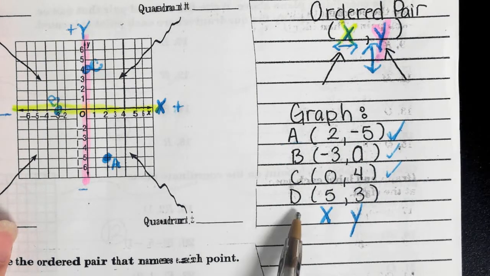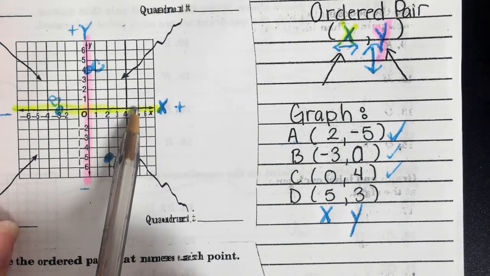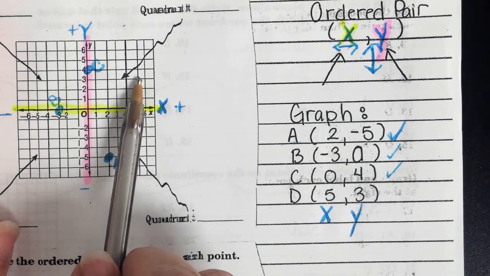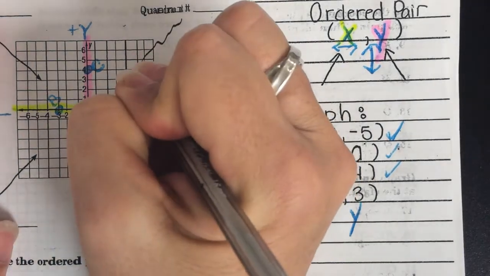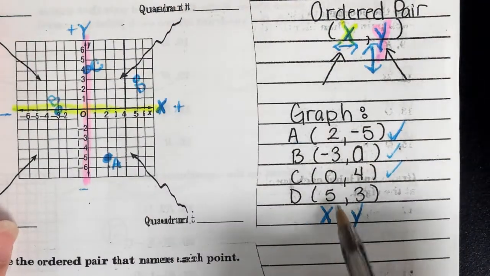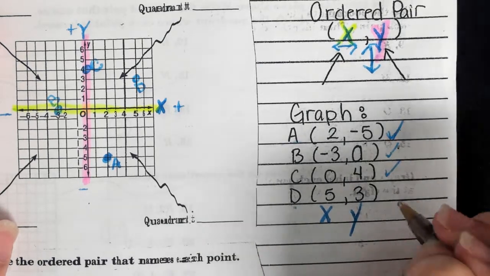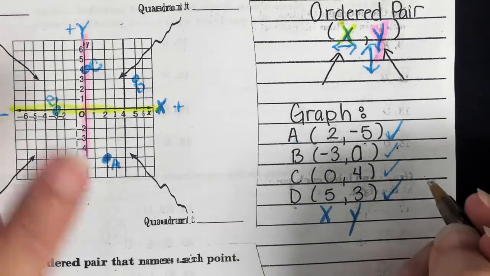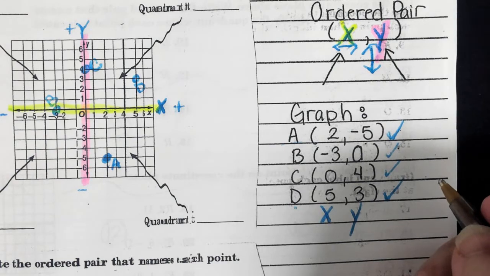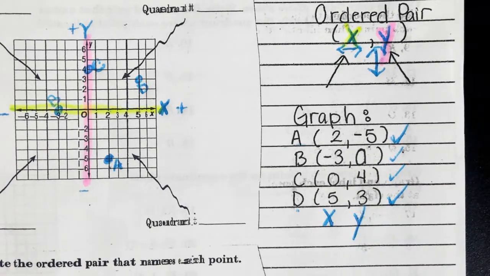Okay. And letter D, they want positive 5 and positive 3. One thing, make sure you always give it that letter, because without the letter, it's kind of wrong. I can't guess at what you meant. Okay, everybody good so far? So you always go across before you go up or down.